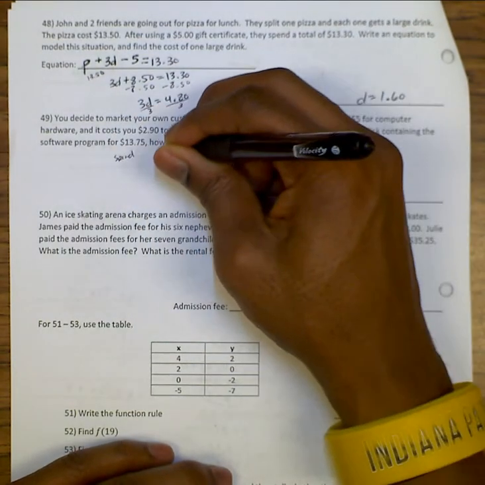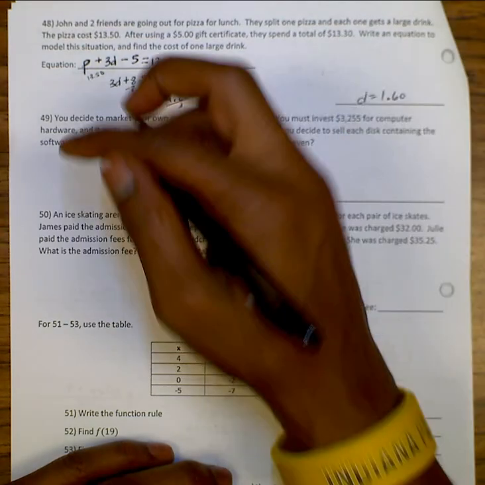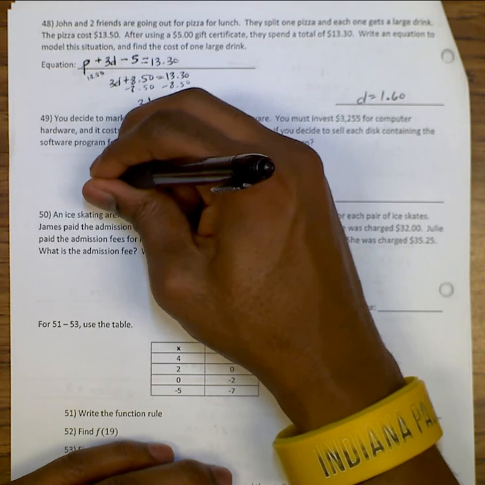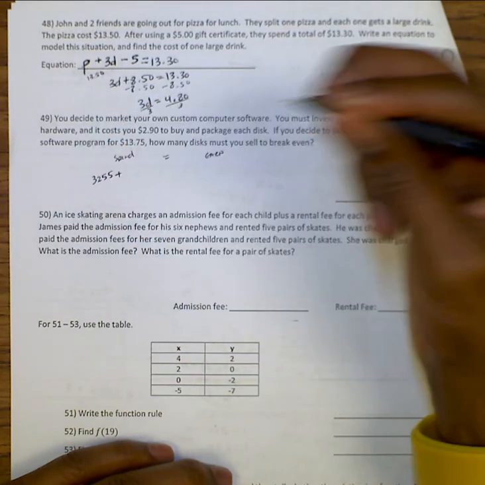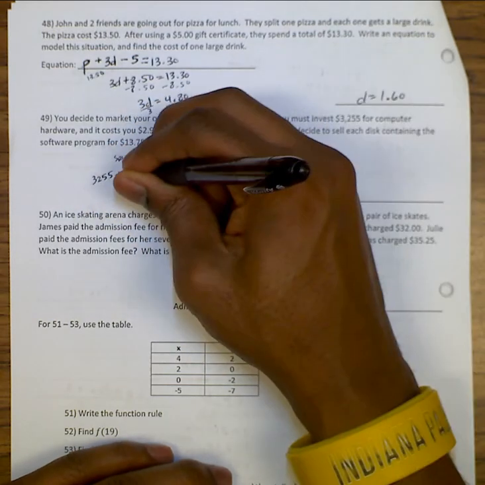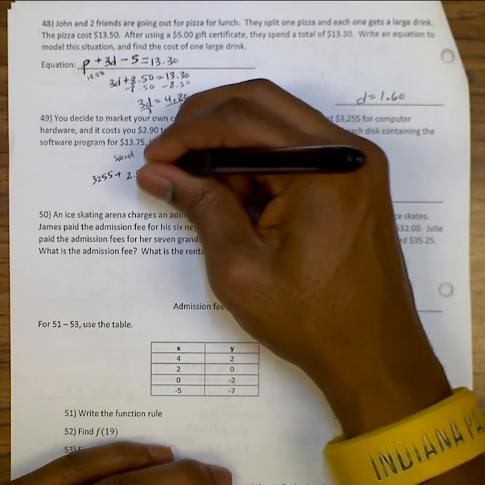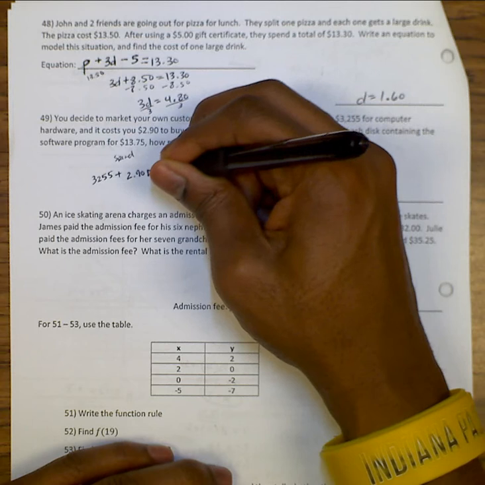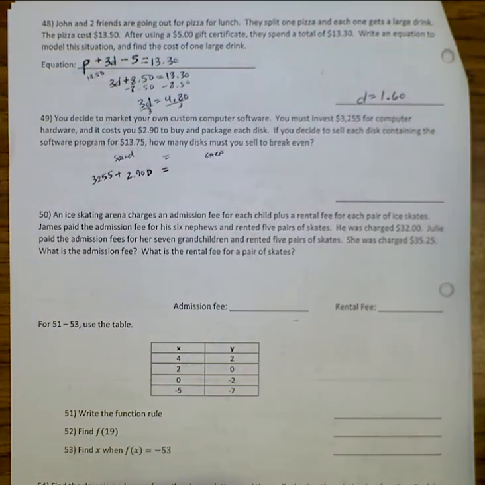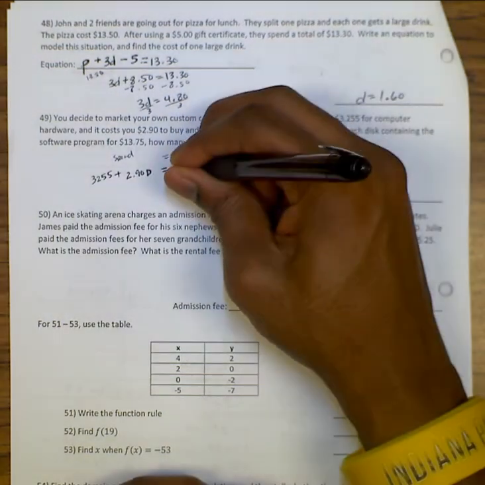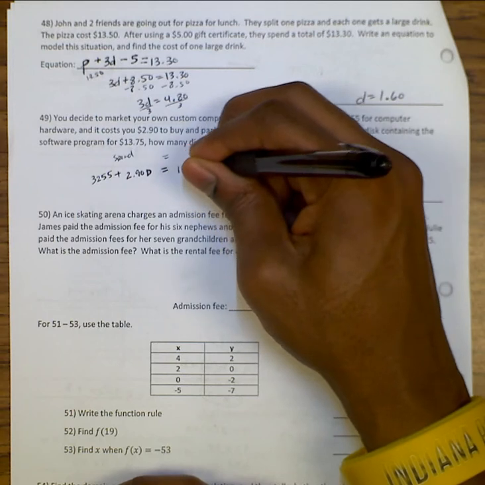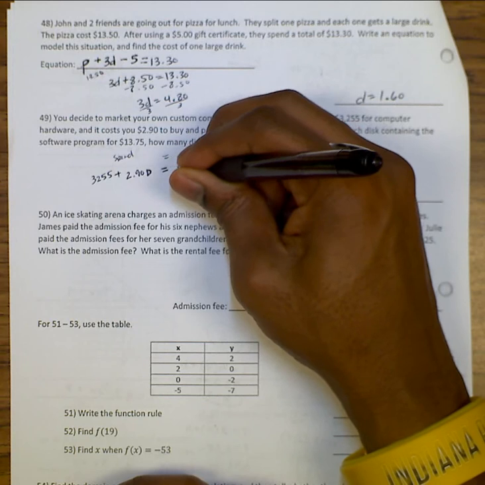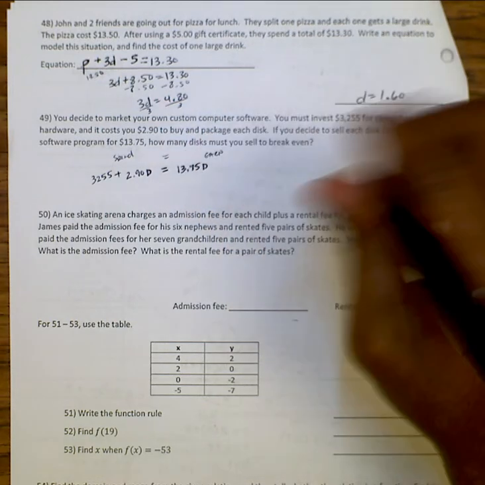Okay, so let's see how much money we spend. We spend $3,255 for hardware. We also spend $2.90 packaging each disk. So I'm going to introduce a variable there, 2.90D. Now if we sell this thing for $13.75 for each disk, then that's how we make money, no other source of income. So here's our equation.